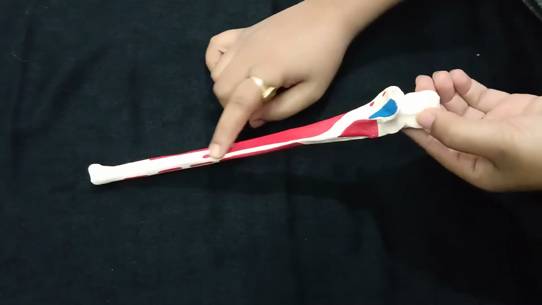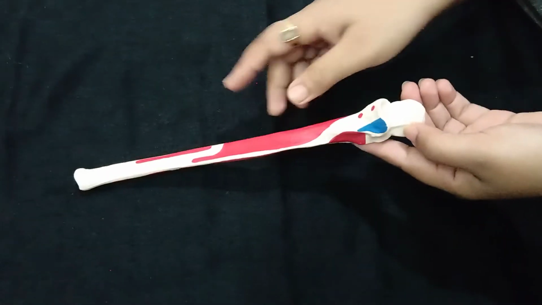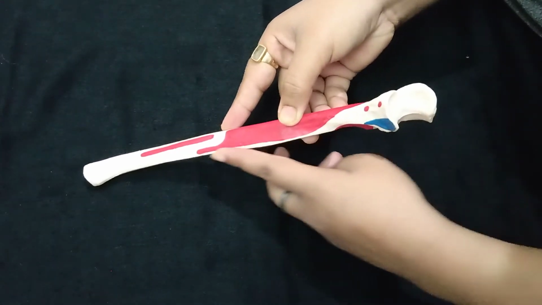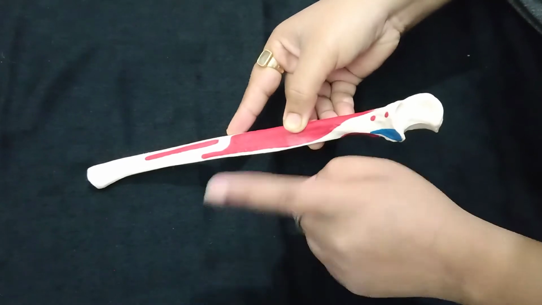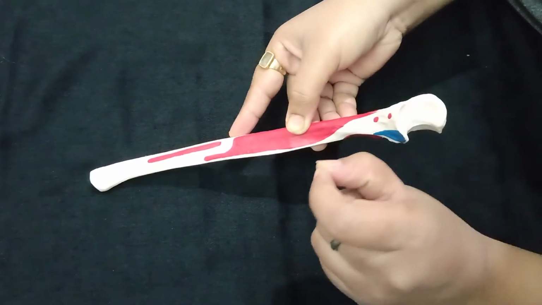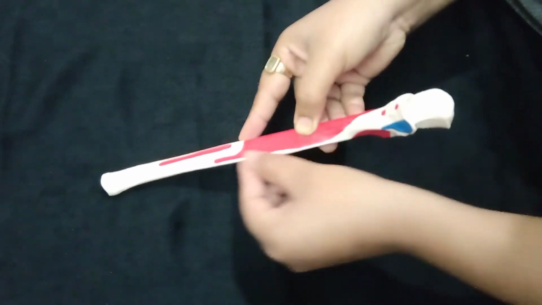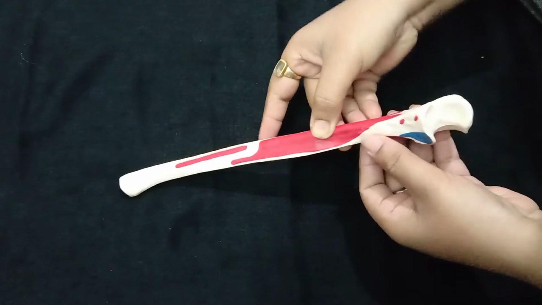In the shaft, we will see there are 3 borders and 3 surfaces. Here again, the lateral border is very sharpened and crest-like. In the radius bone, we have seen that the medial border was crest-like, very sharpened, but in the ulna bone, we will see that the lateral border is very sharpened, and this is the attachment for the interosseous membrane.